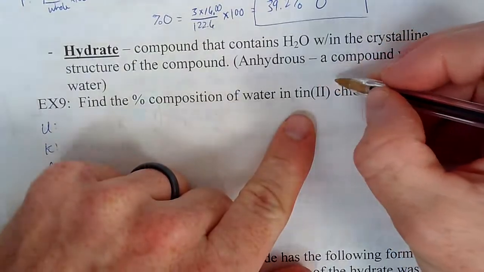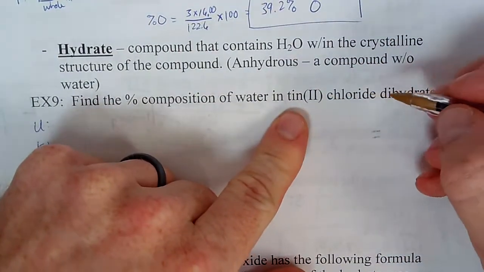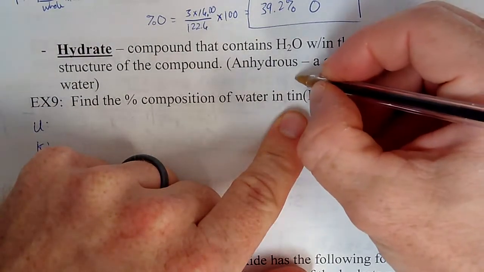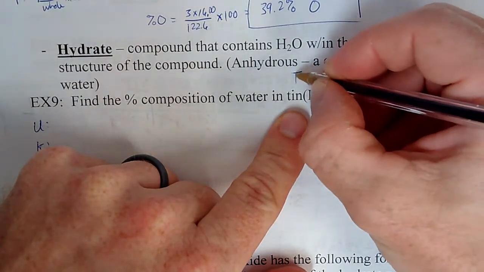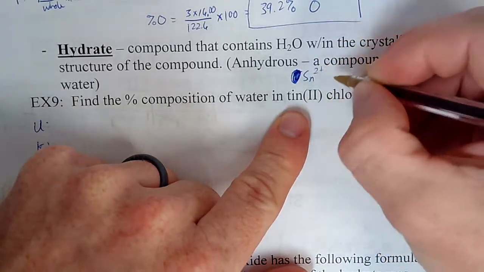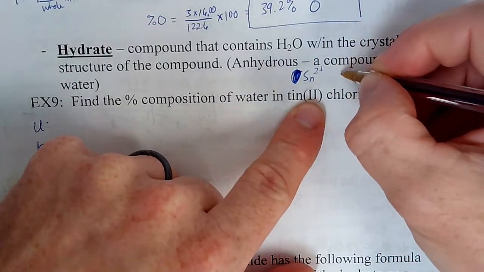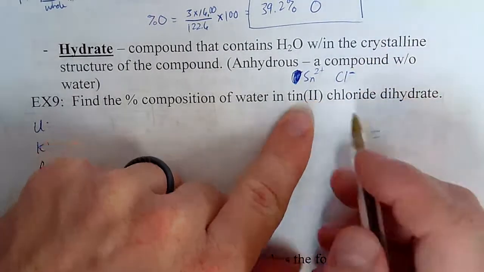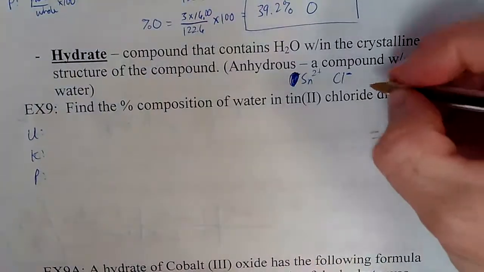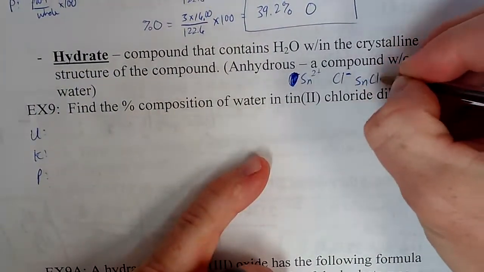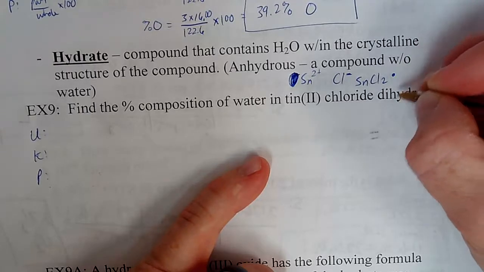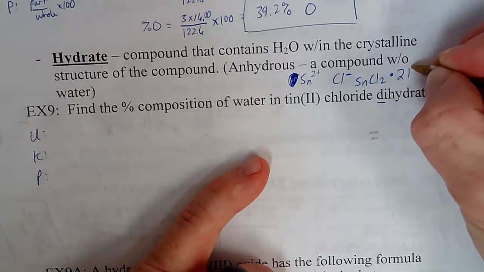All right. So yeah, let's do our tin(II) chloride. We've got to write the formula for that. So the tin(II) definitely doesn't have a T in the formula. It's Sn. The II says it has a plus two charge. All right. So what's the formula of the tin(II) chloride? SnCl2. And then the dihydrate means that there are 2 waters.